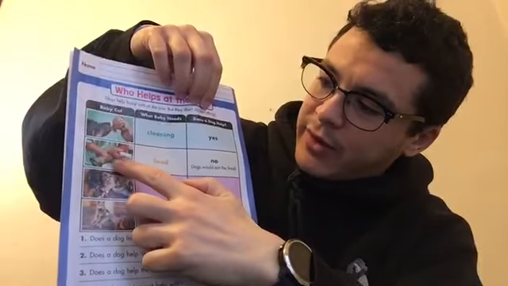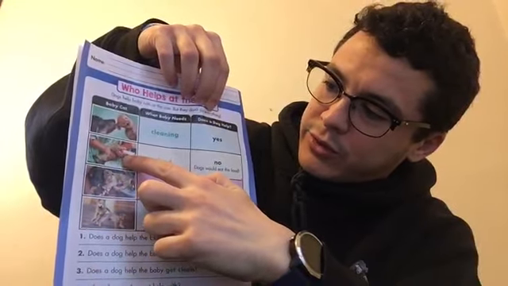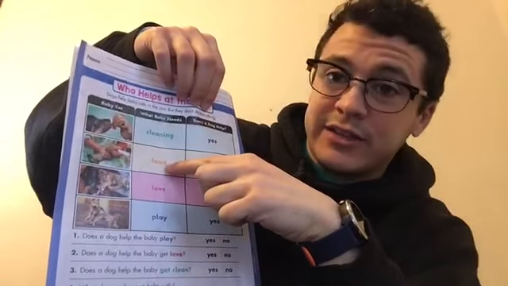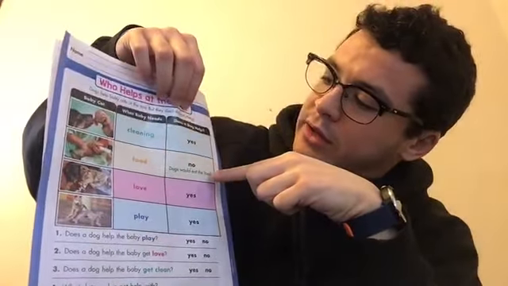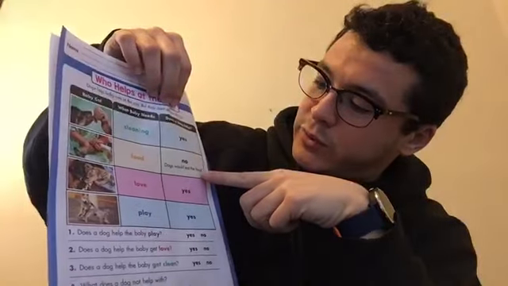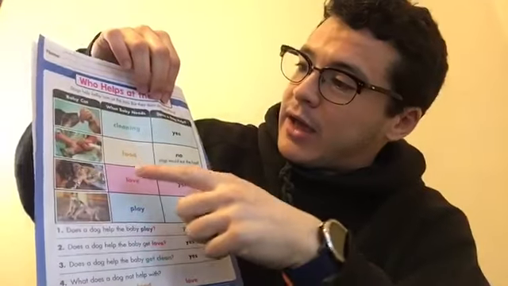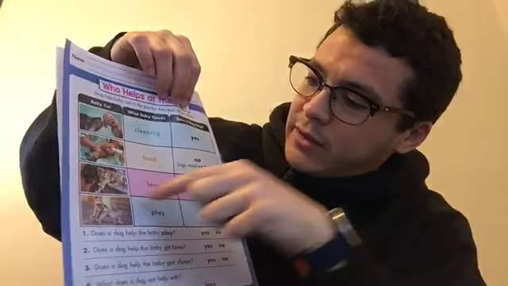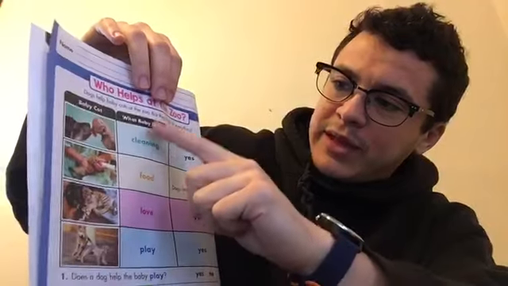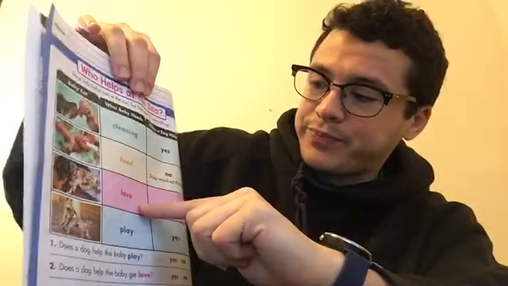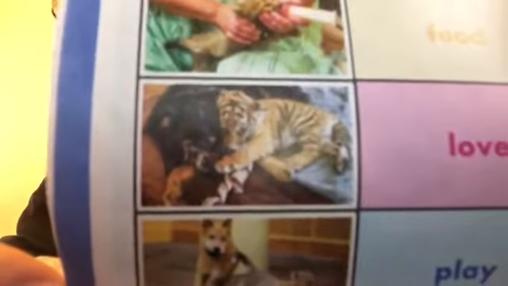Awesome. Now, here's a photo of Chris getting fed. What baby needs is food. Does a dog help? No. Dogs would eat the food. Well, that wouldn't be very helpful, so that makes sense that the dog doesn't help with that. Then the baby cat needs love. Does a dog help? Yes, and look at this picture. It's of the dog and the baby tiger cuddling. That's very similar to the photograph that we saw of Remus and Chris.